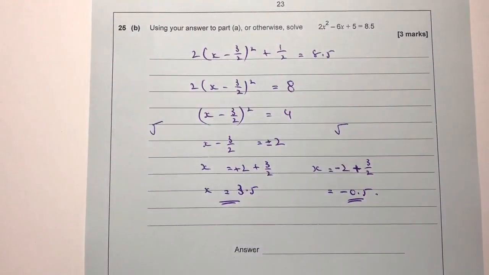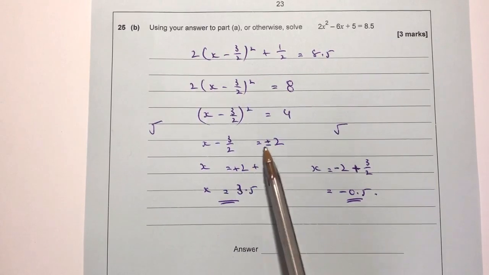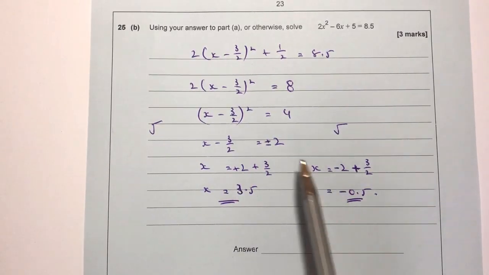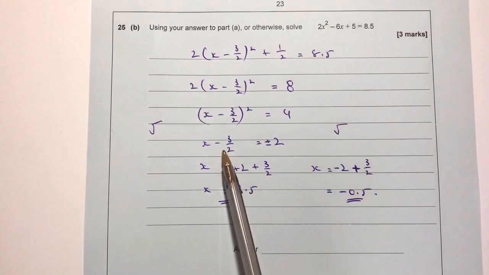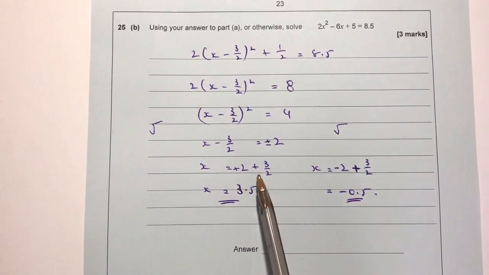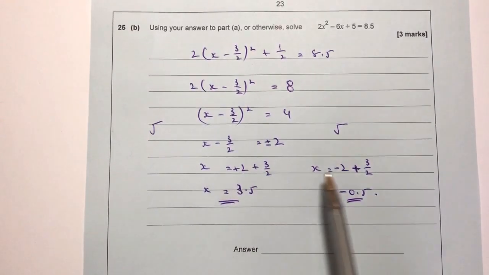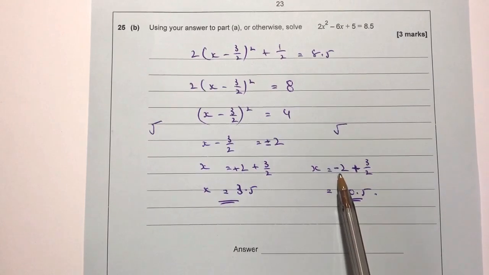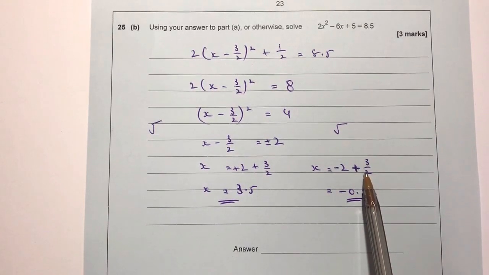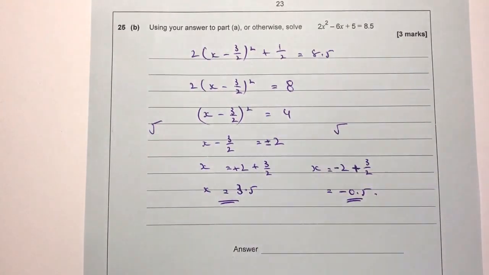Okay, you can tell it's getting towards the end of the paper here because we have to make sure we keep checking every single question. So I'm sorry about that. So this one here is plus 2, and this one here is minus 2. And then when you take this 3/2 over to the other side, that's going to become a plus there. So minus 2 plus 1.5 is going to be minus 0.5. Okay, I hope that's all right for you.